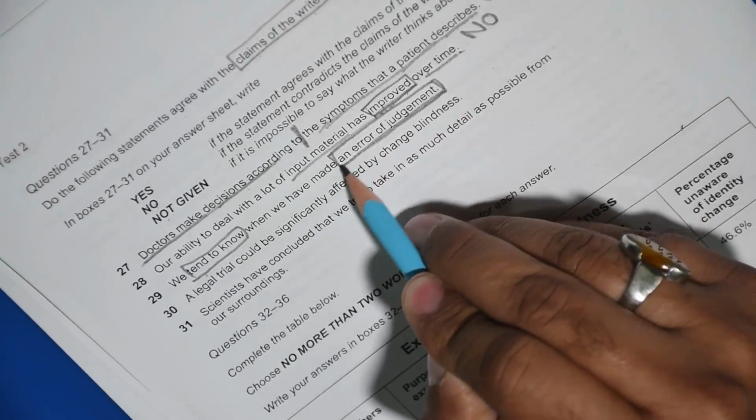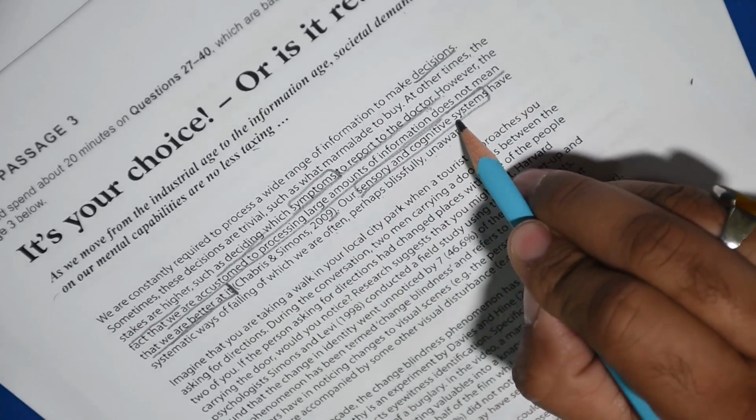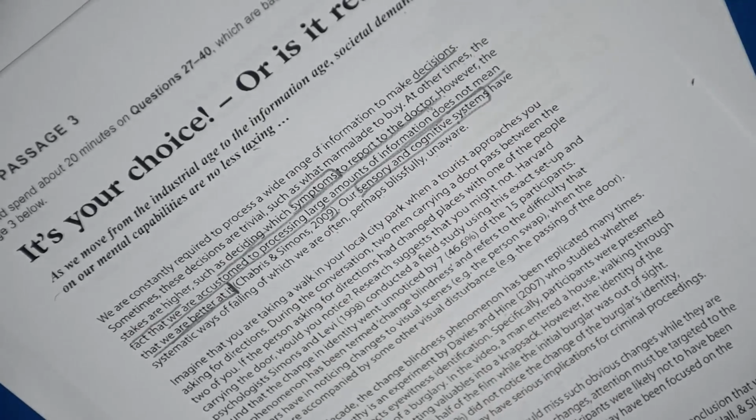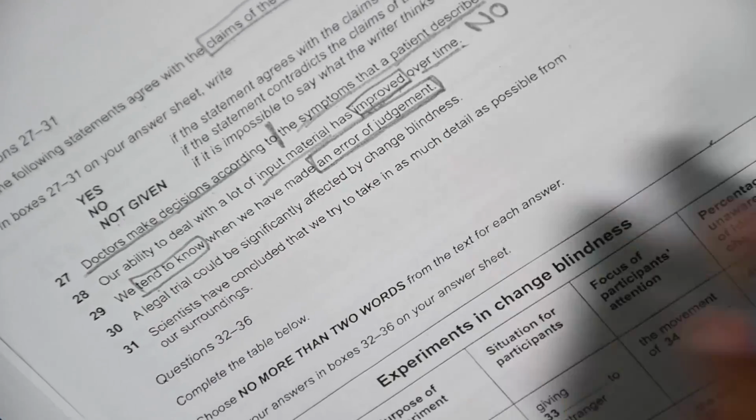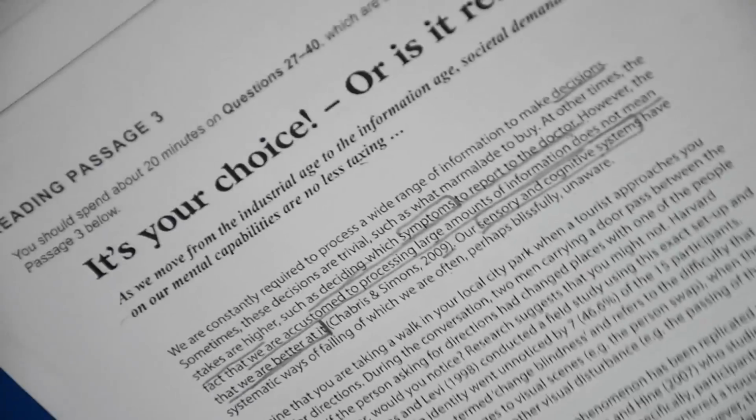Error of judgment is linked with sensory and cognitive systems. So now what is the statement? The statement says that we tend to know when we have made an error of judgment. Now let's see if we tend to know or not.